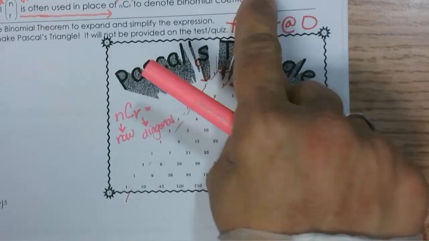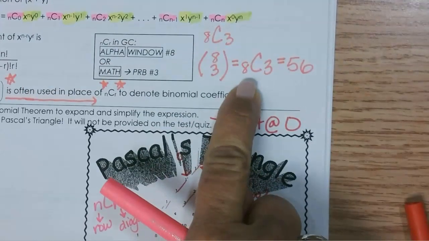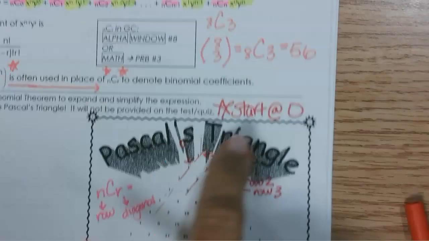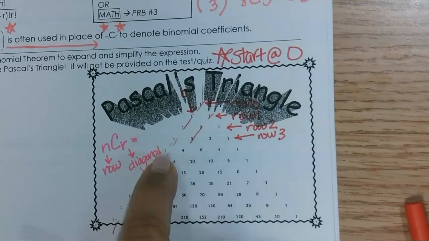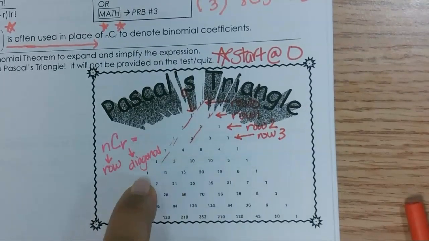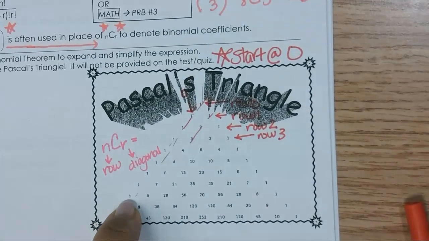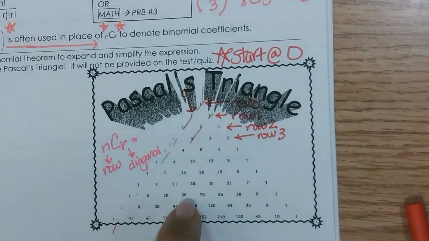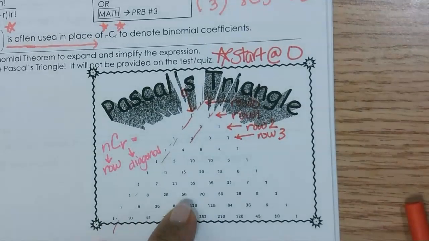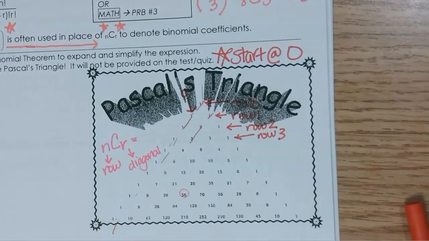So again, if I wanted this 8C3, what I could do for Pascal's triangle is I could go to the 8th row: 0, 1, 2, 3, 4, 5, 6, 7, 8. And then I want to go to the 3rd diagonal. So this is the 0 diagonal, 1, 2, 3. And notice that that gave us that 56. But we had to start counting at 0 in order to get there.